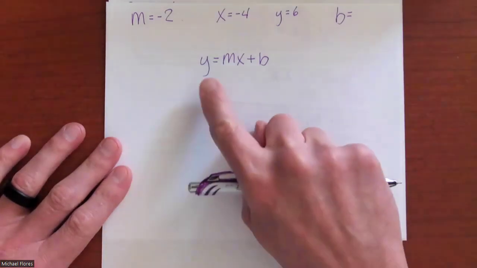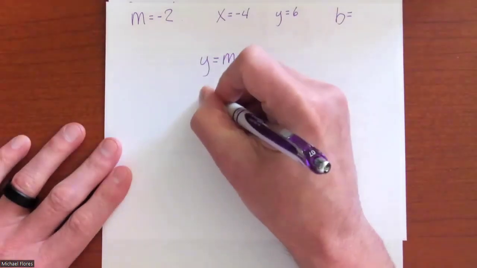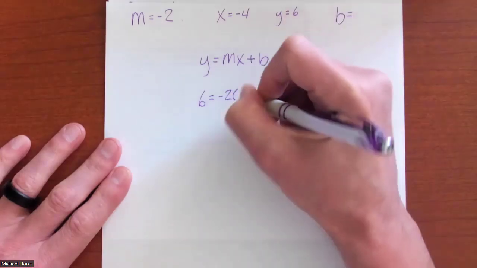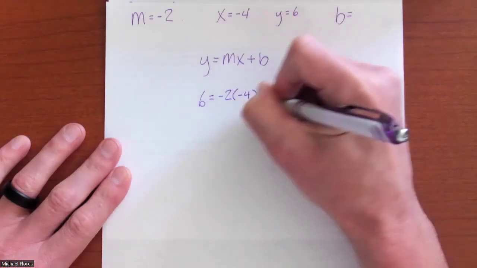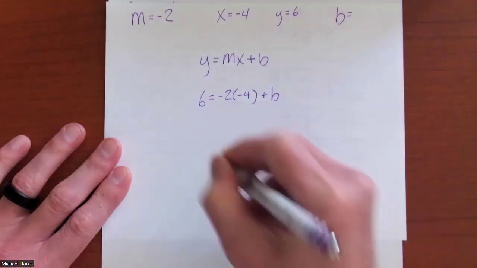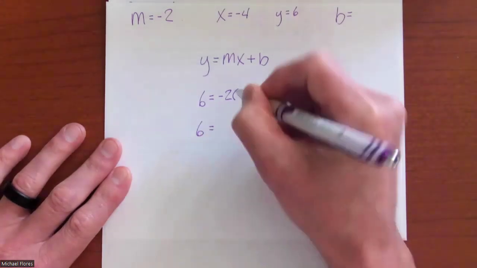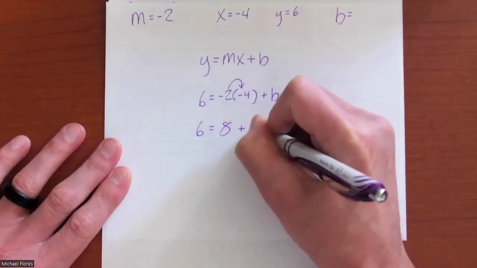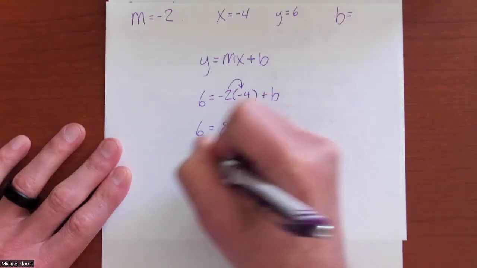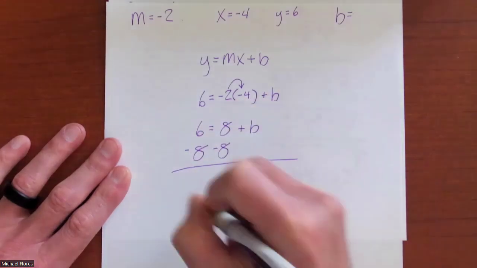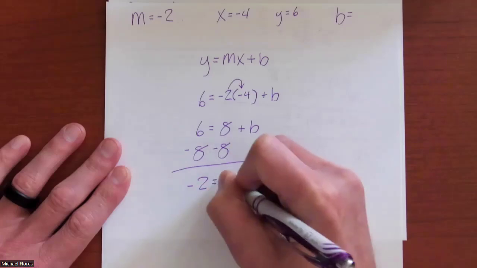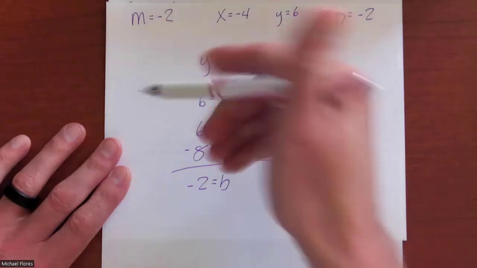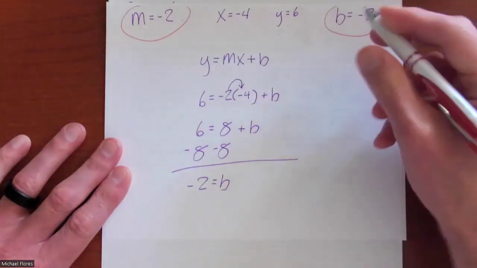So we're going to start substituting. Let's let y be 6. M, we want that to be -2. X, let's let that be -4. And then we're solving for b. -2 times -4, +8. And now subtract 8 from both sides. That's our y-intercept. So now we know what the final answer is going to be. We have to have our slope and our y-intercept.